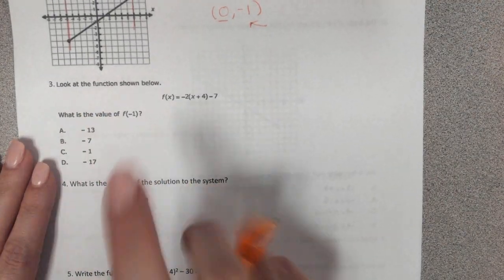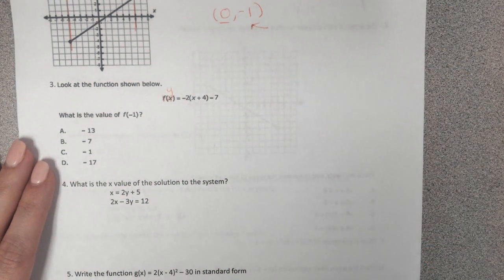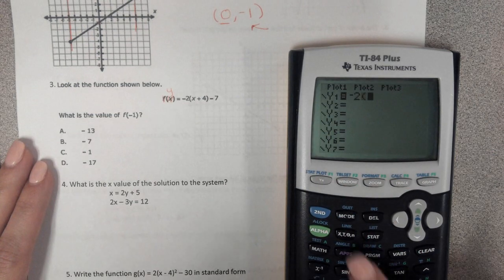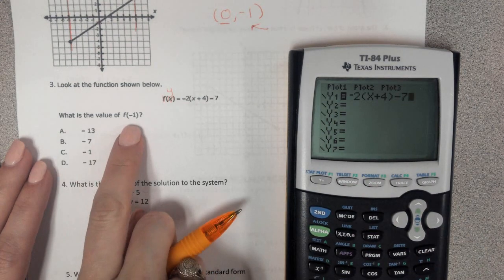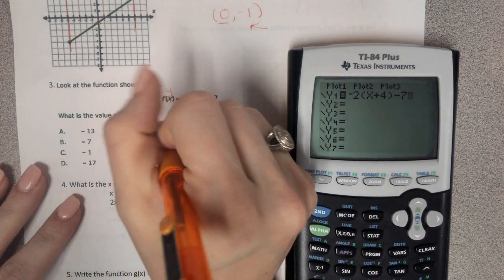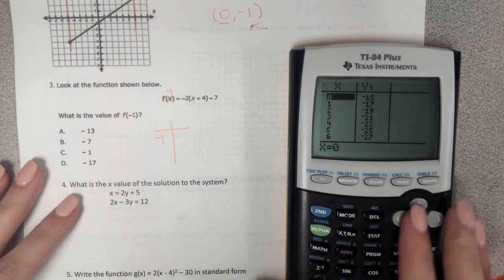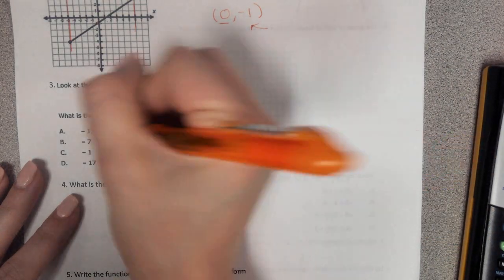Look at the function shown below. F of x simply means y equals. So you could put this in your calculator. Negative 2 parentheses x plus 4 minus 7. Because this negative 1 is inside the parentheses, remember Wakanda forever, it's an x value. You're looking for where we have negative 1 on the x value, which is negative 13.